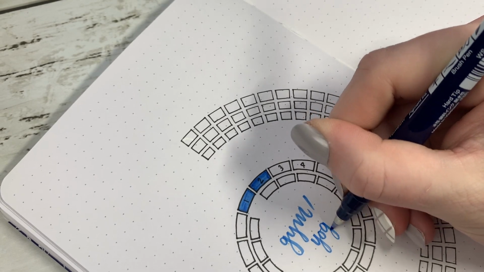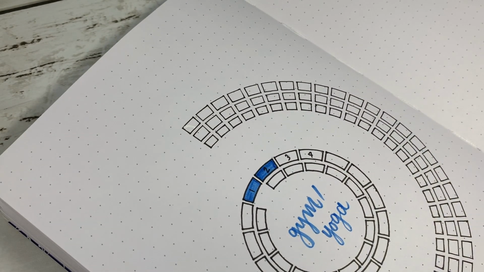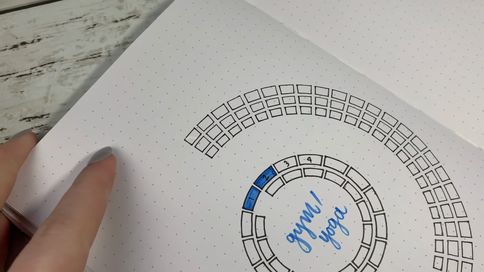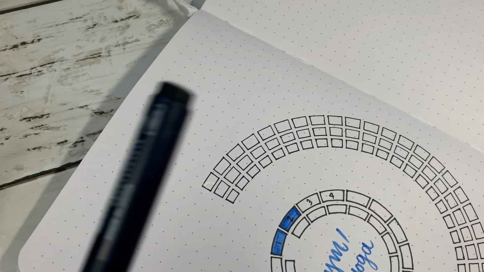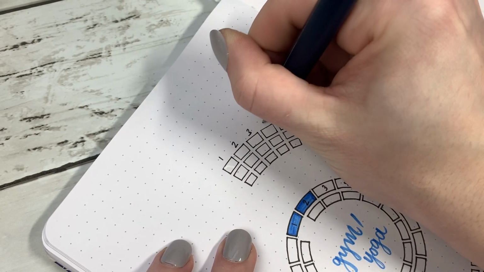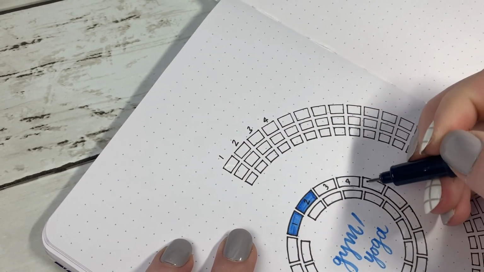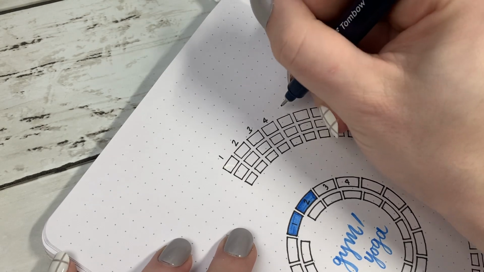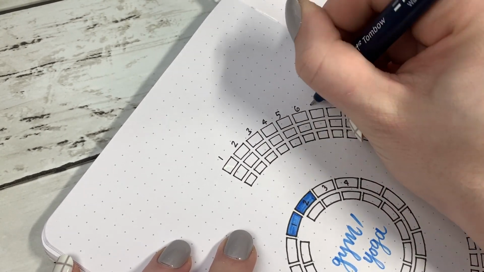And let's say I'm cheating and I add gym and yoga in the same one. And then I can do the same thing up here at the top. 1, 2. So you can either put the numbers in, you can put them on the top and on the inside as well.